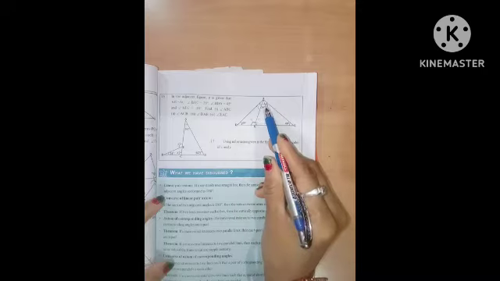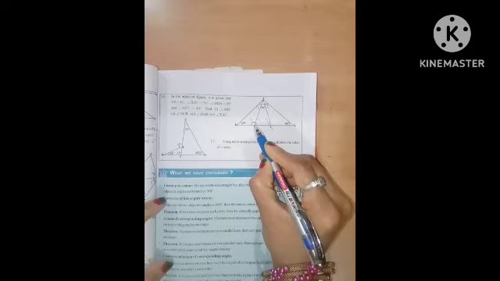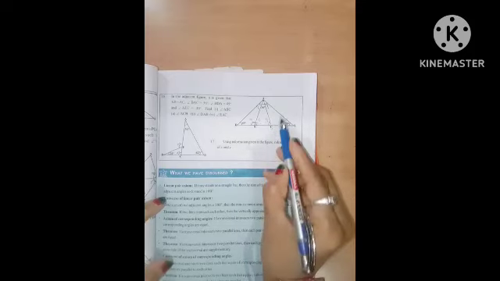The exterior angle is equal to the sum of these two interior angles. Using that property, we will get this angle. And this angle is also the same.